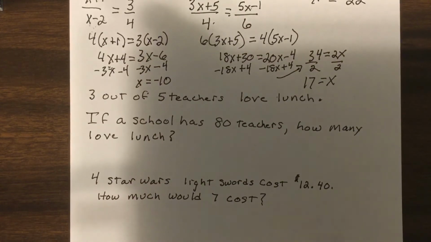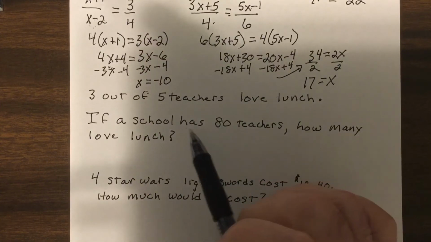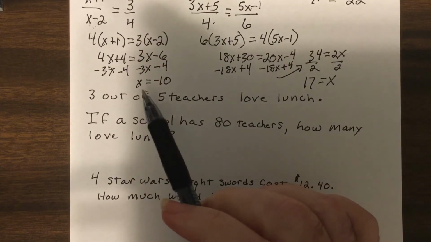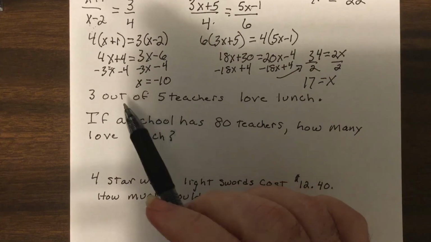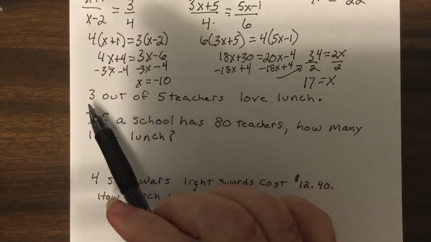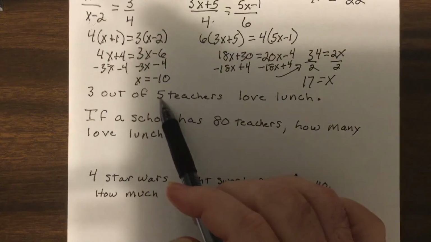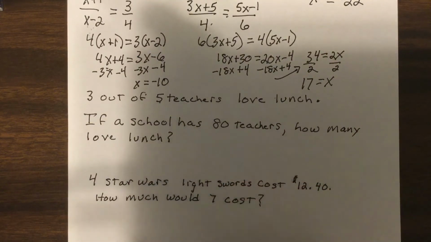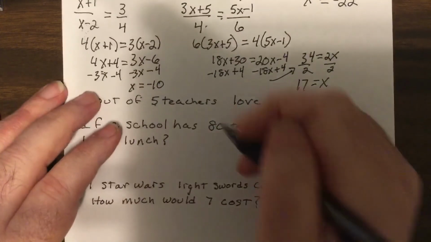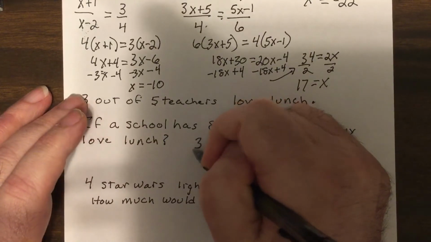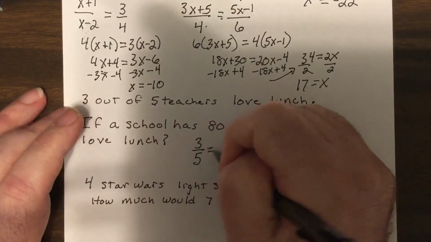Now, notice the difference with these problems and ratio story problems. Ratio story problems actually have 2 numbers in the ratio, and the numbers are unique. Notice it's 3 out of the 5. So that's why we do this differently. You set up a fraction. 3 out of 5 is the same.